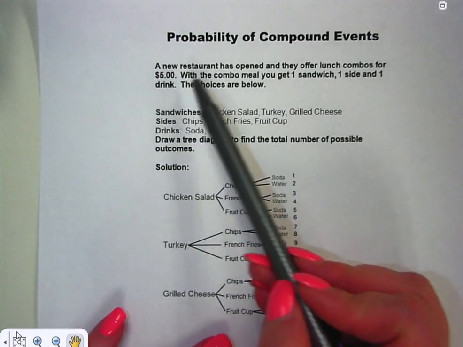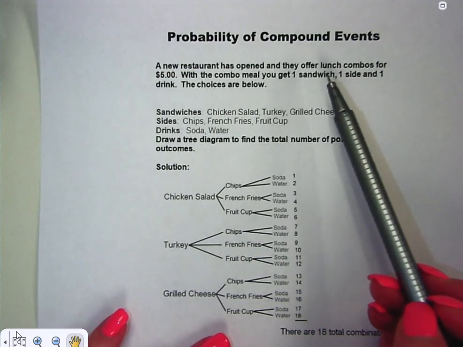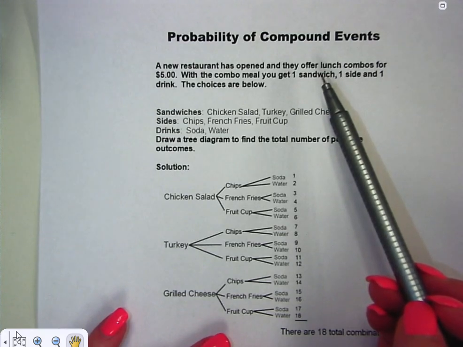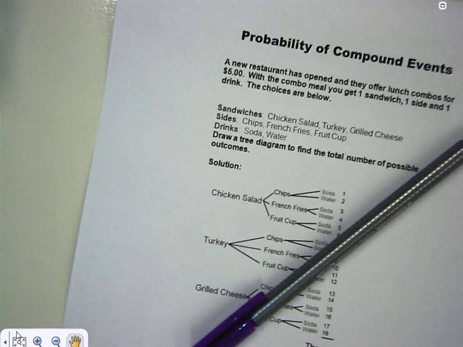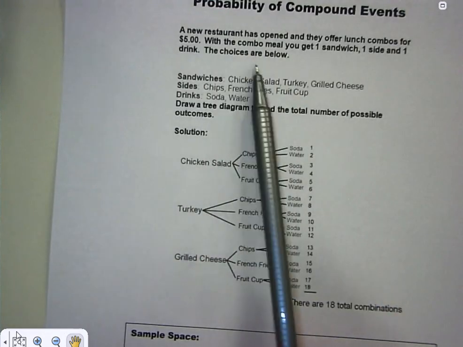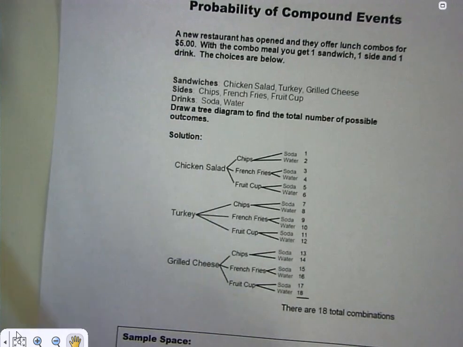So a new restaurant has opened and they offer lunch. All right, so let's go back. A new restaurant has opened and they offer lunch combos for $5.